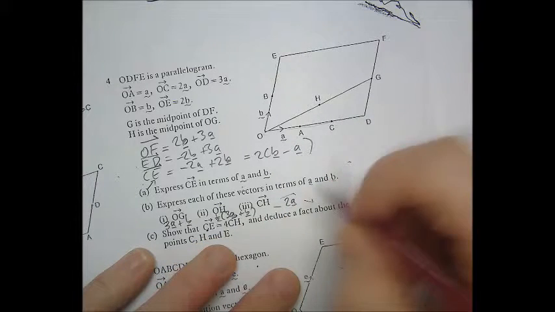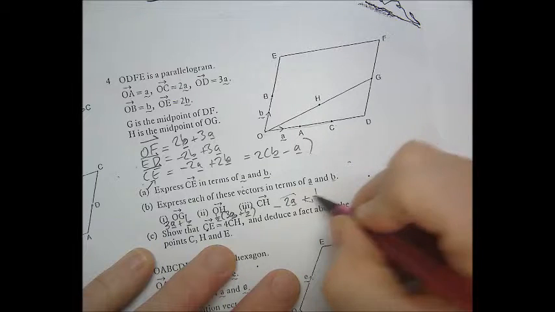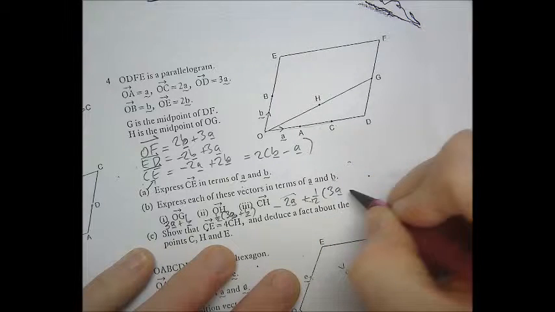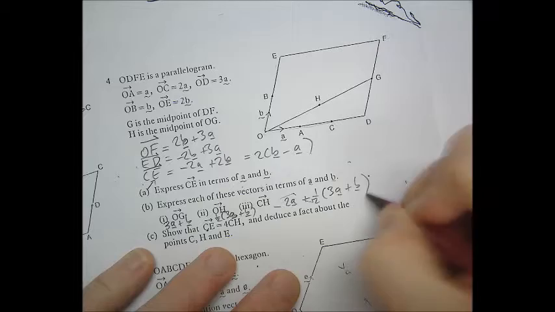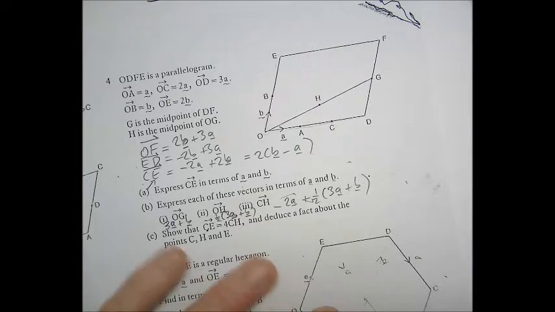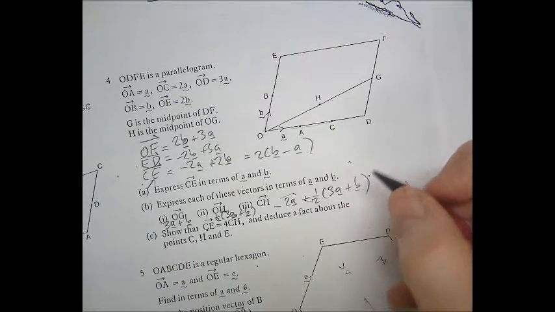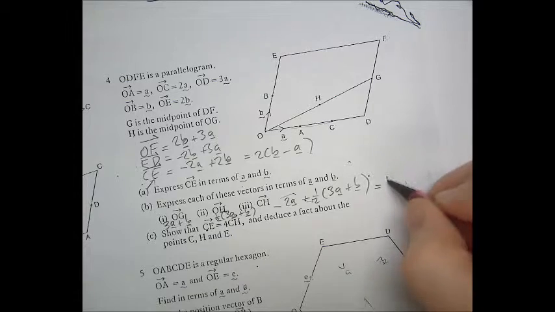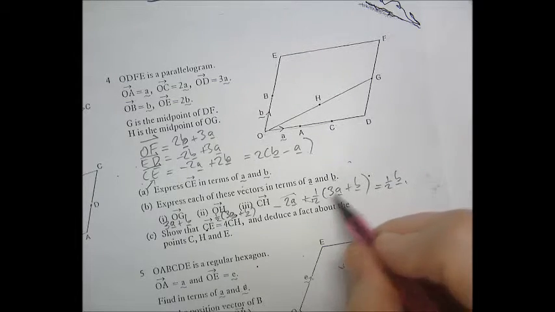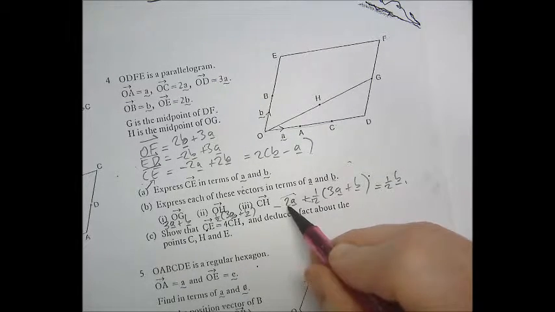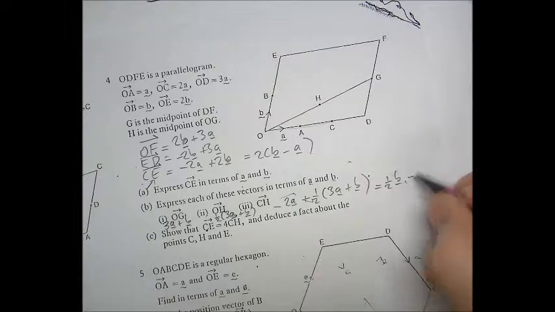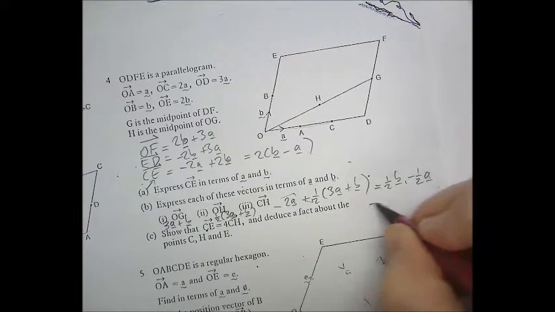That is half a b, and then 1.5 of an a, take away 2 lots of a, so that's negative half a. And as I said before, I try and factorise these things even if I'm not asked to.